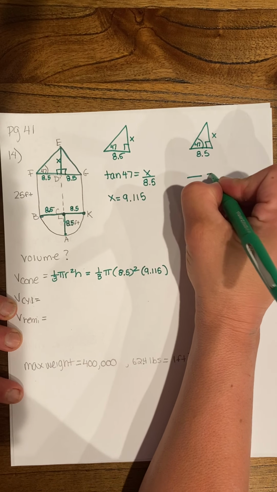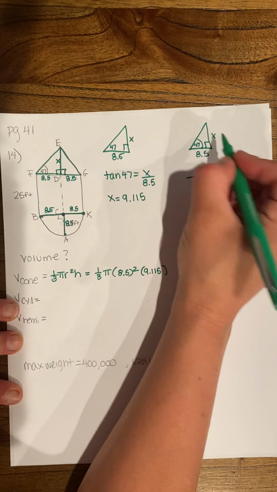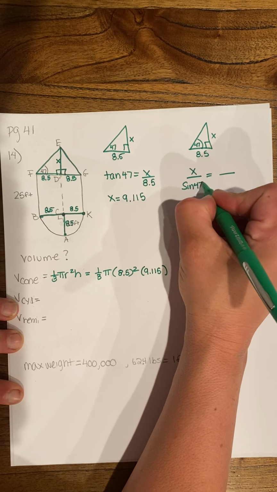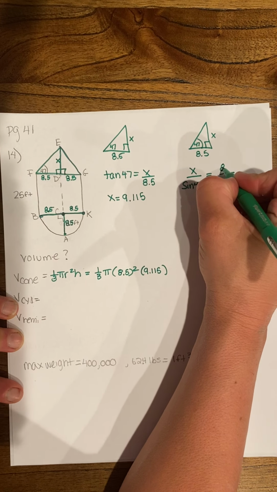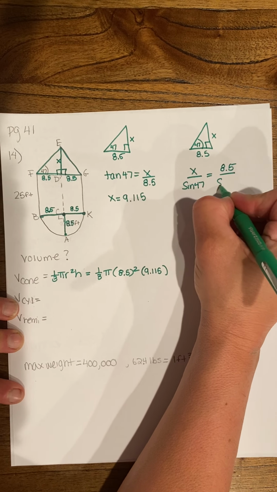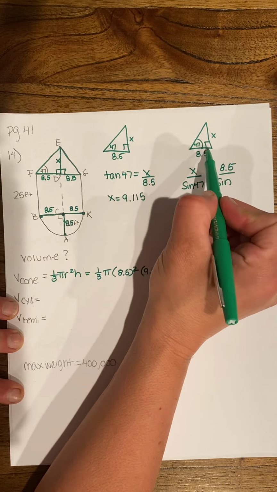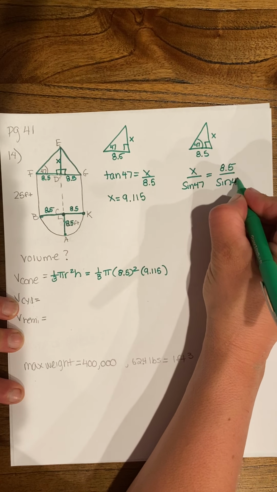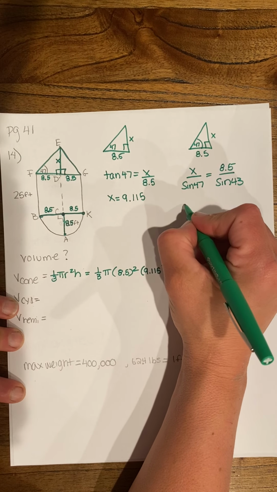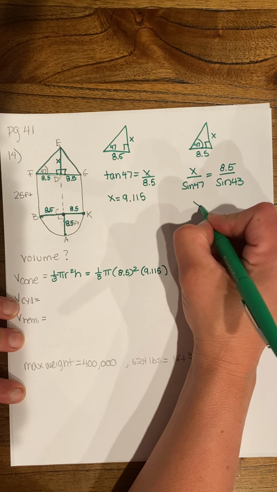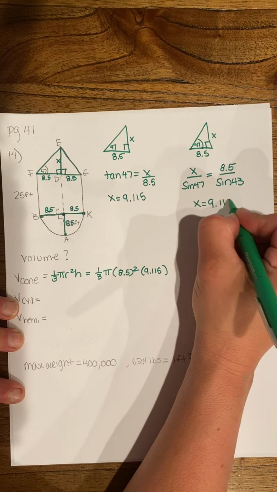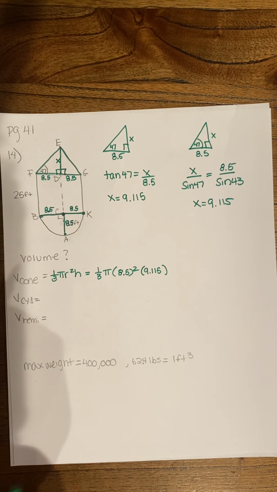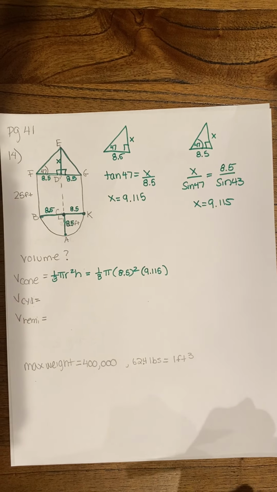So remember, law of sines, if you wanted to use it, you do the side over the sine of the angle across from it equals the side you have over the sine of the angle across from it. We know this angle because we know that's 90 and 47. We know that that's going to be 43, right? So again, if you cross multiply on this one and solve, you're gonna get the same answer. So it's up to you. You could do SOHCAHTOA, you could do law of sines. Either way, you're gonna get that 9.115.